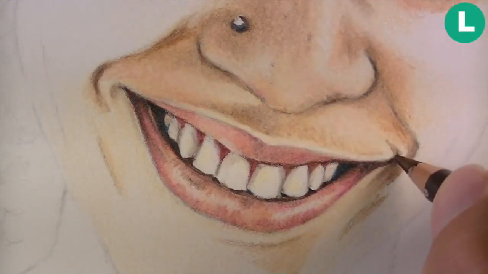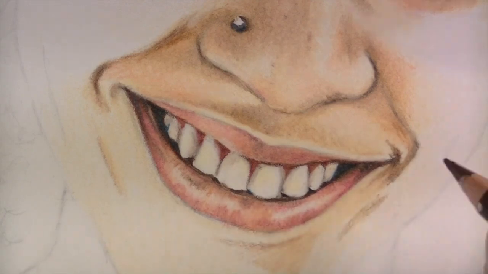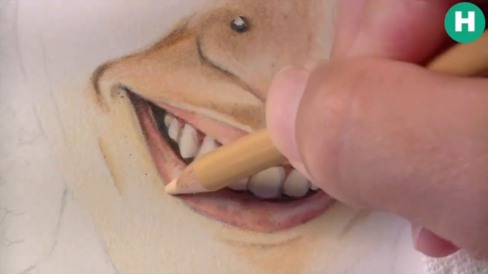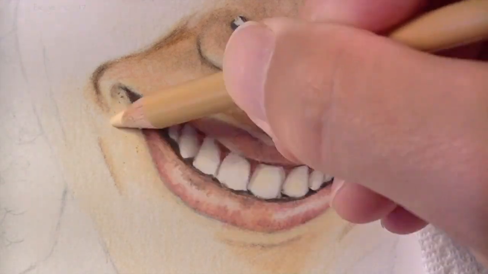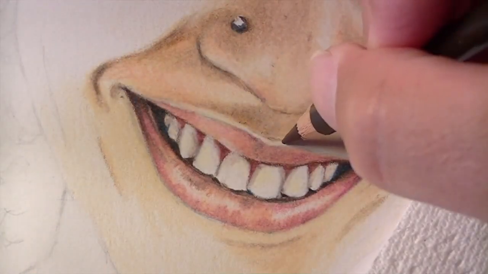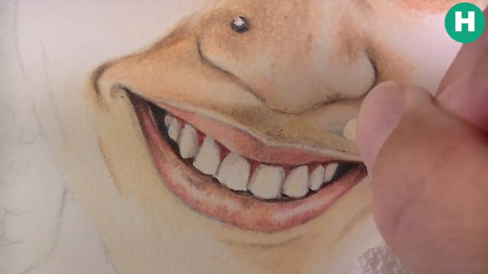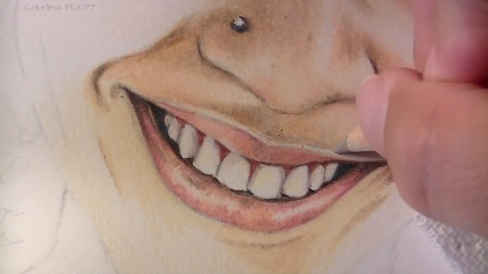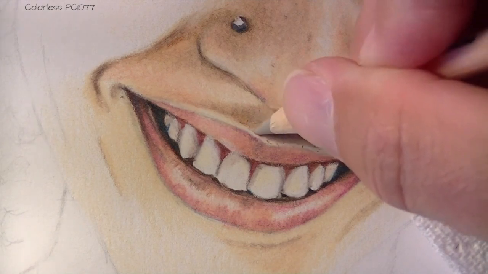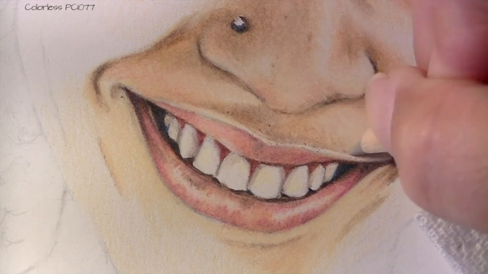We'll continue this process of layering colors and burnishing them until we arrive at colors, tones, and values that closely resemble those in the photo reference. Not all areas will be burnished using the beige. In this case, a few areas will be burnished using the colorless blender. The beige will affect the value and color. A colorless blender, however, will affect the color less severely.